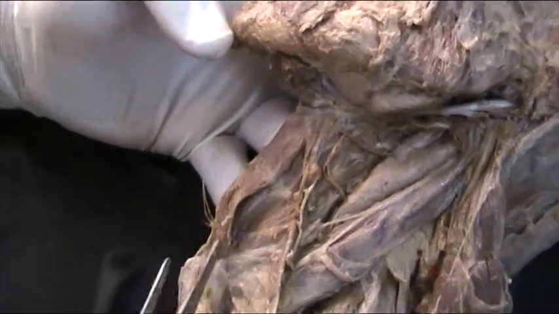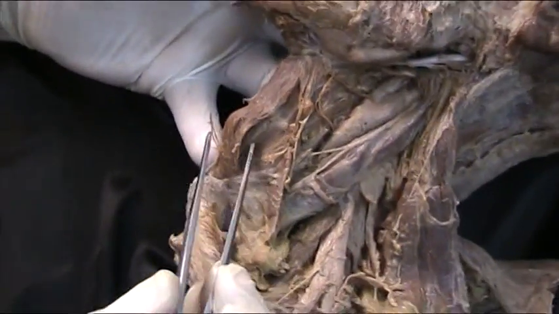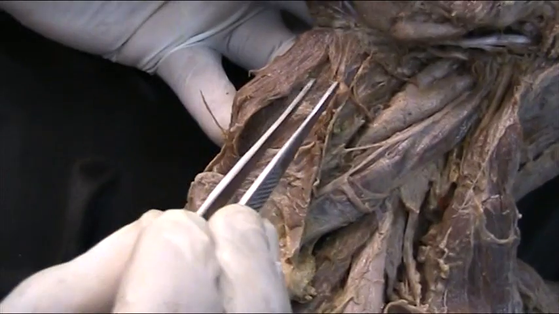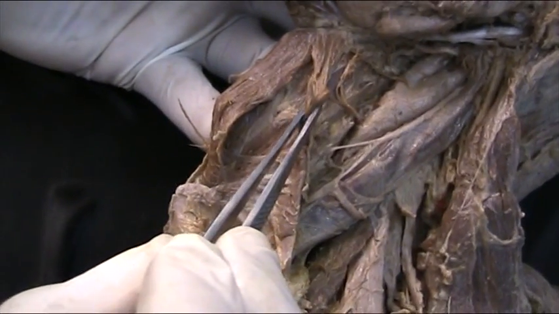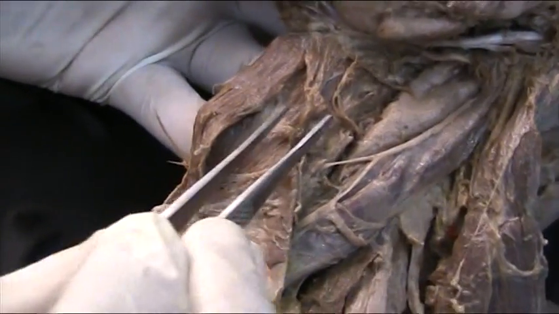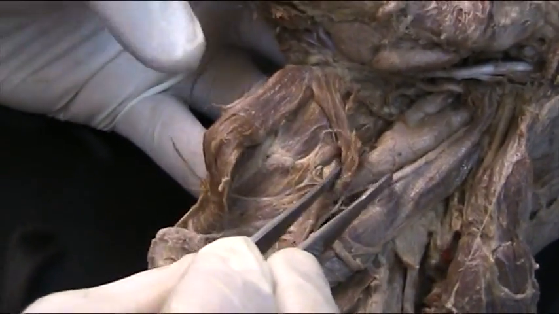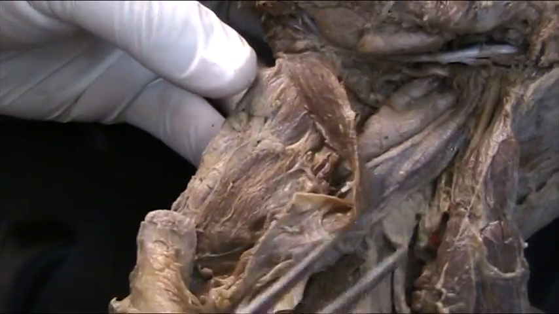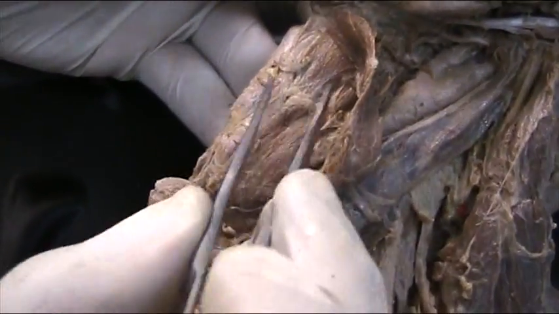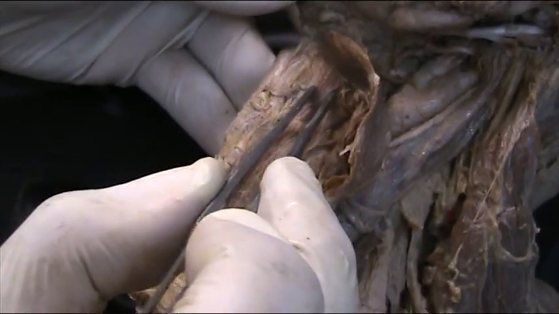This is the pretracheal muscle. The pretracheal muscle lies in two rows. This is the sternohyoid muscle and the superior belly of omohyoid muscle. These two muscles form the superficial row. If I remove this one, I will find another muscle deep, the sternothyroid and the thyrohyoid muscle.